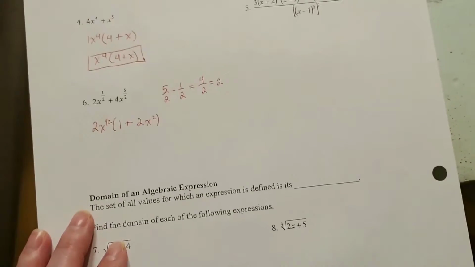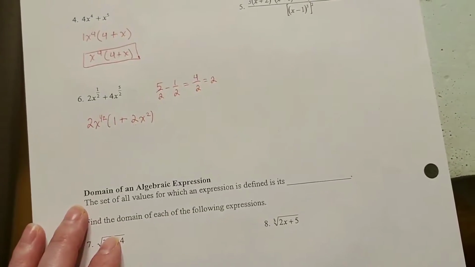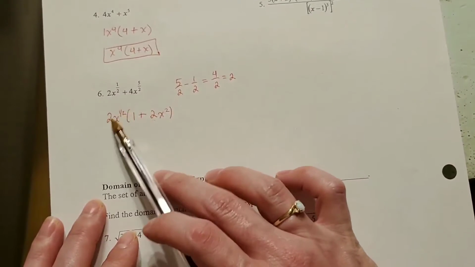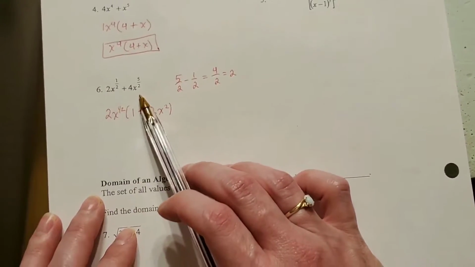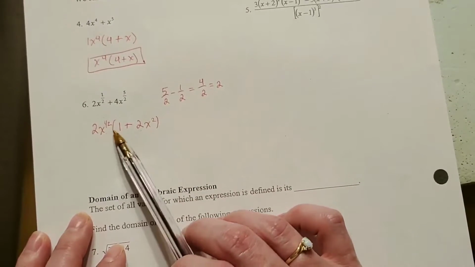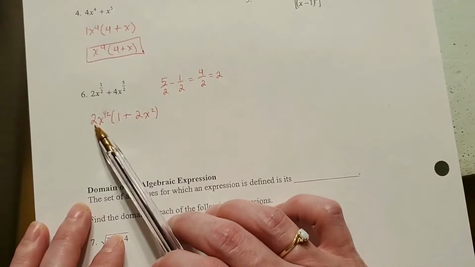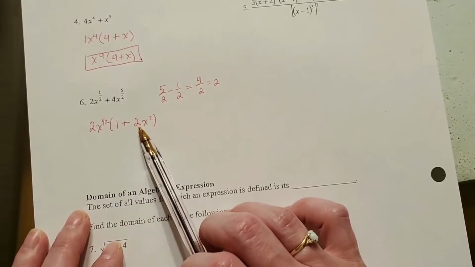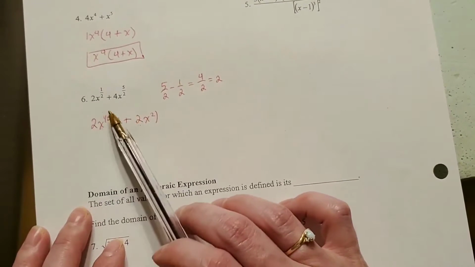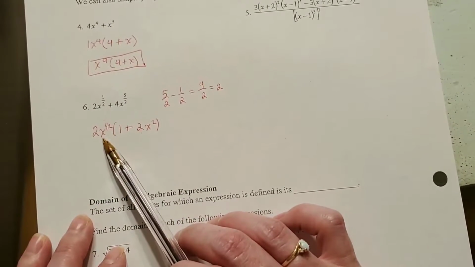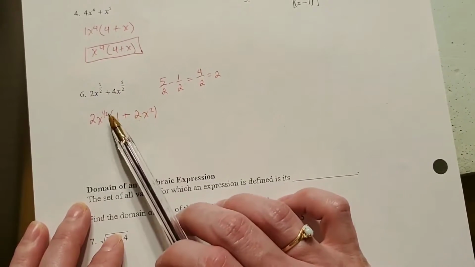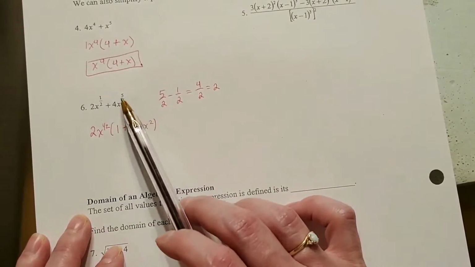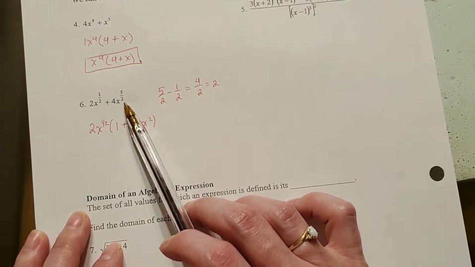Okay, now again, whenever you're factoring out, remember you can always multiply it back in and distribute and see if you get what you started with. So 2x to the 1/2 times 1 gives us that. 2x to the 1/2 times 2x squared: 2 times 2 gives us 4, x to the 1/2 times x squared, here we would end up adding to get 2.5 or 5 over 2.